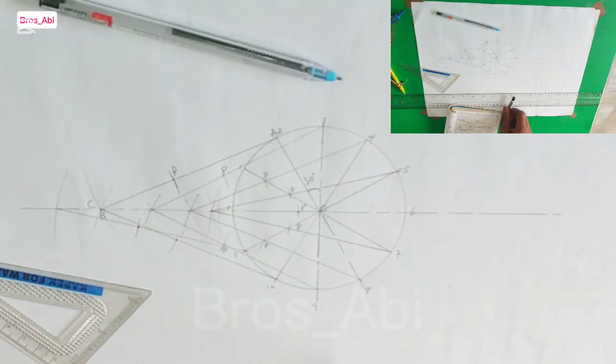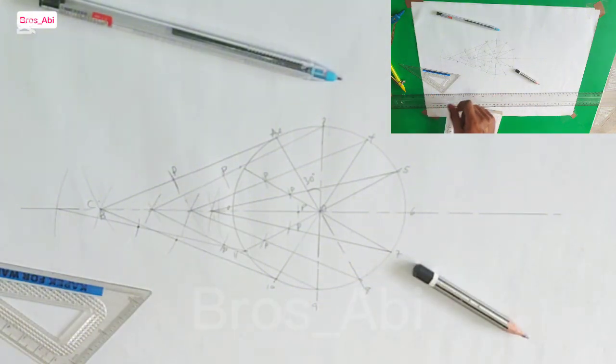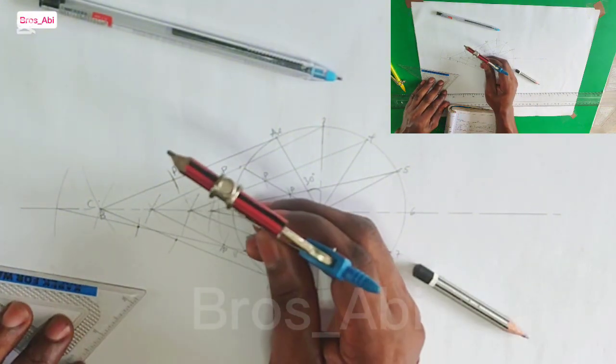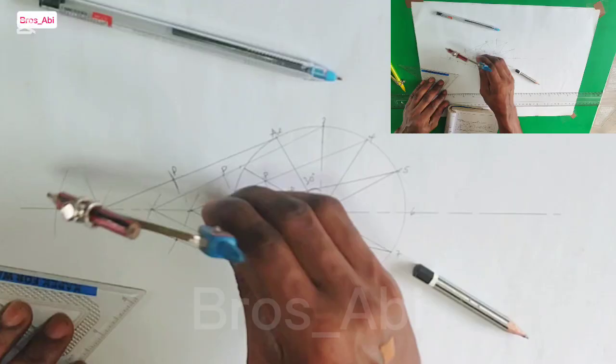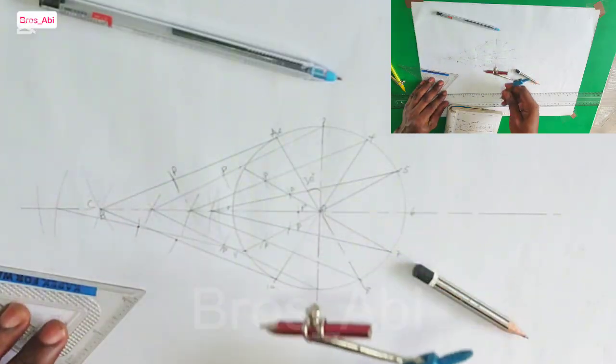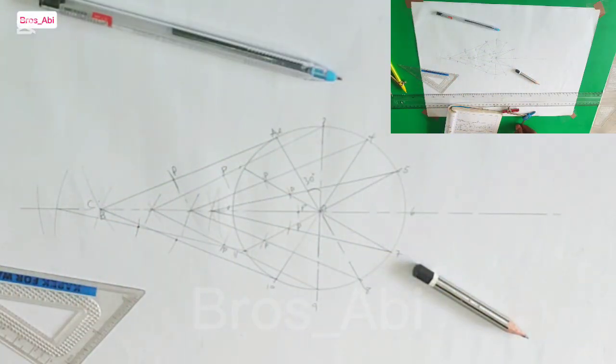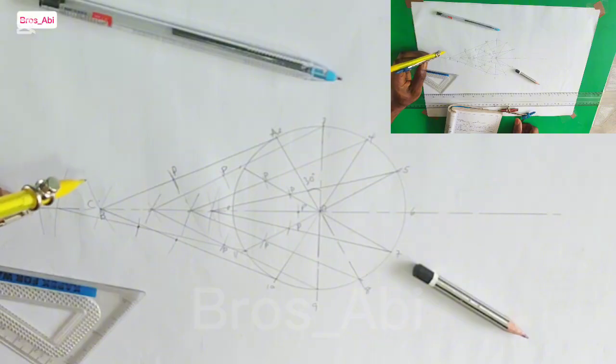Next is from point 12, which is on the straight line, so I'll mark 40.